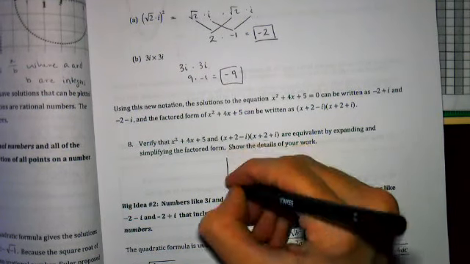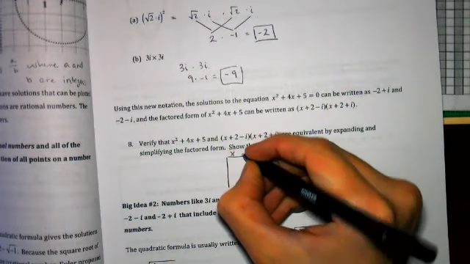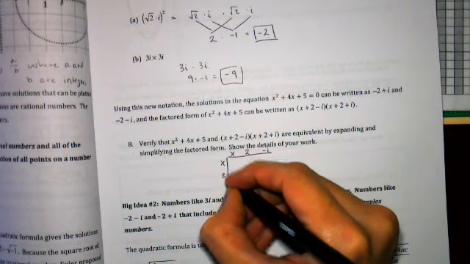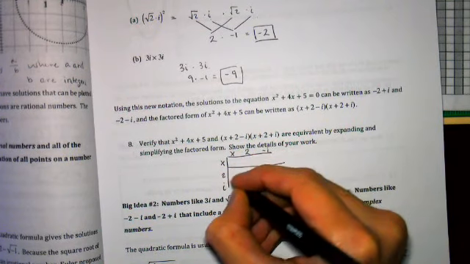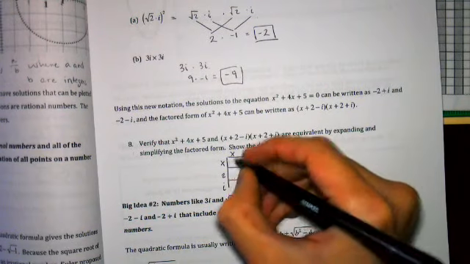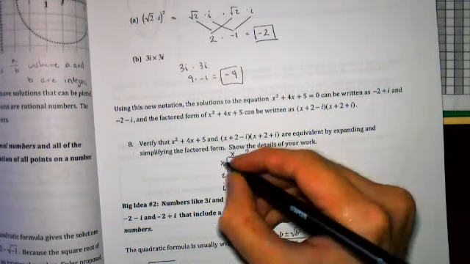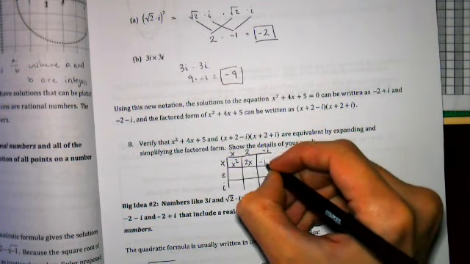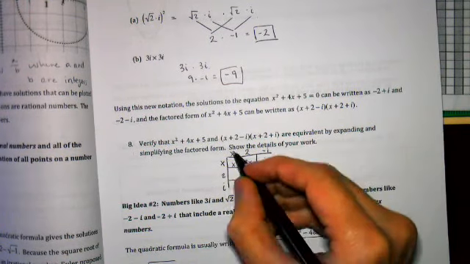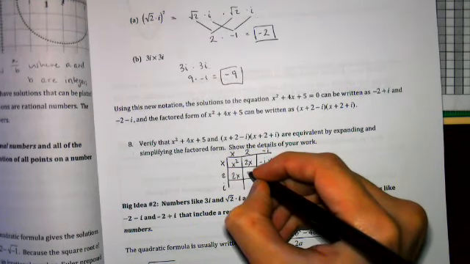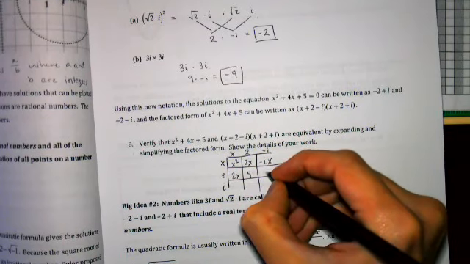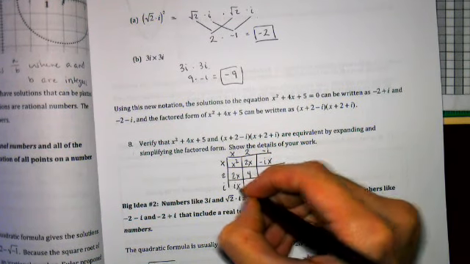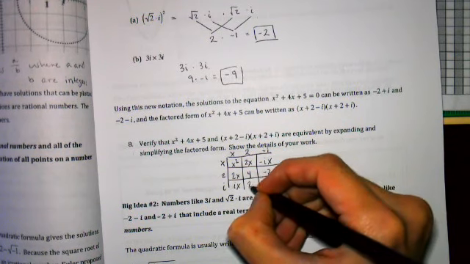So let's do that using that box that I showed earlier. So we have x, 2, and -i, x, 2, and +i. And let's see. x times x is x squared. 2 times x is 2x. -i times x is -ix. 2 times x is 2x. 2 times 2 is 4. 2 times -i is -2i. x times i is ix. 2 times i is 2i.